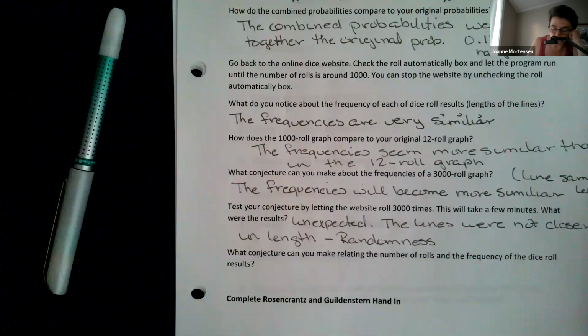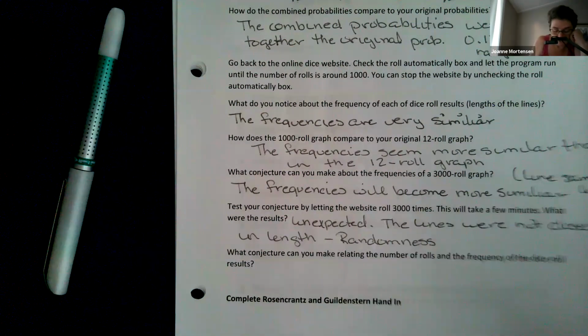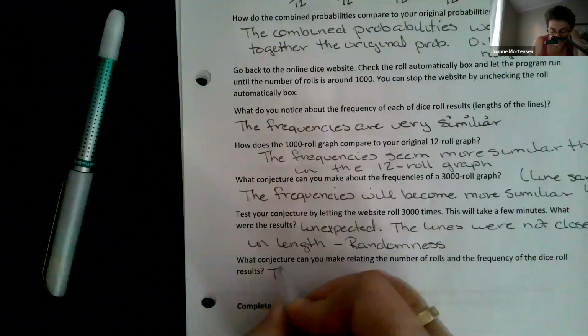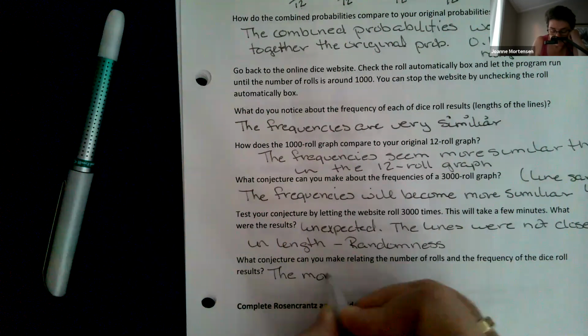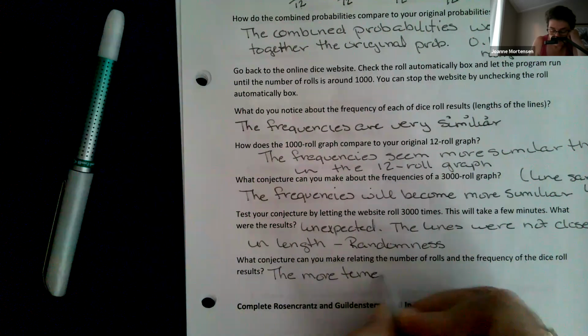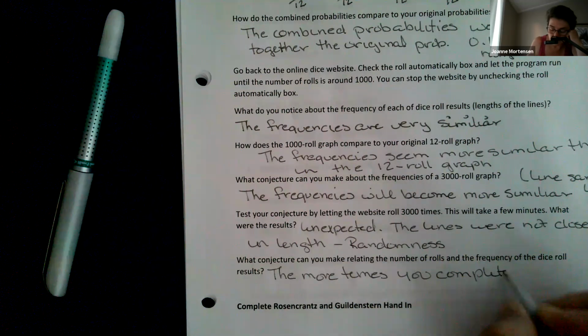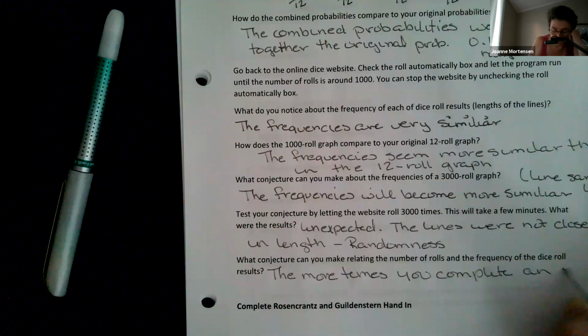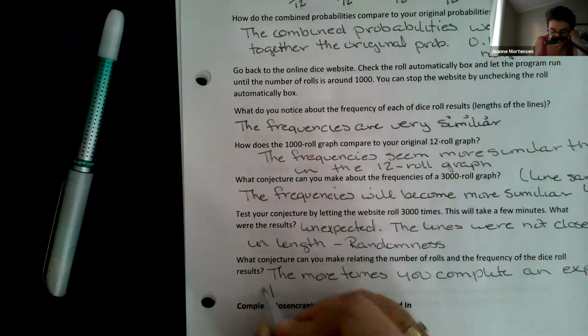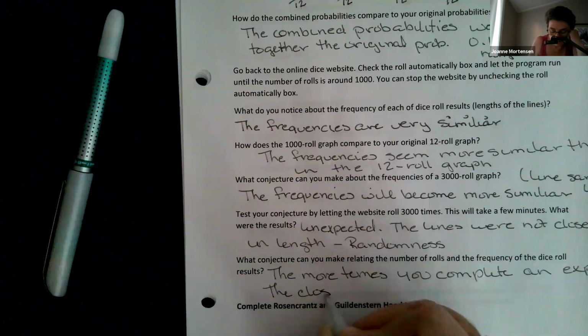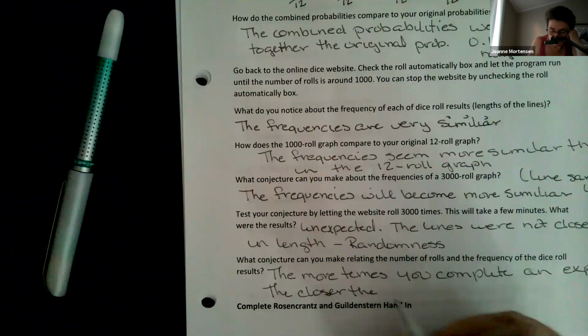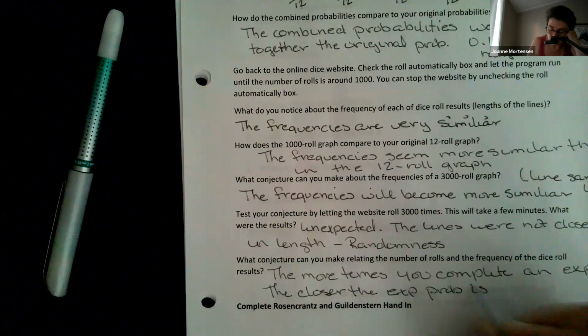Okay, so what conjecture can you make relating the number of rolls and the frequency of the dice roll results? Well, I'm not going to make a conjecture. I'm going to tell you what happens. The more times you complete an experiment, the closer the experimental probability gets to the theoretical probability.